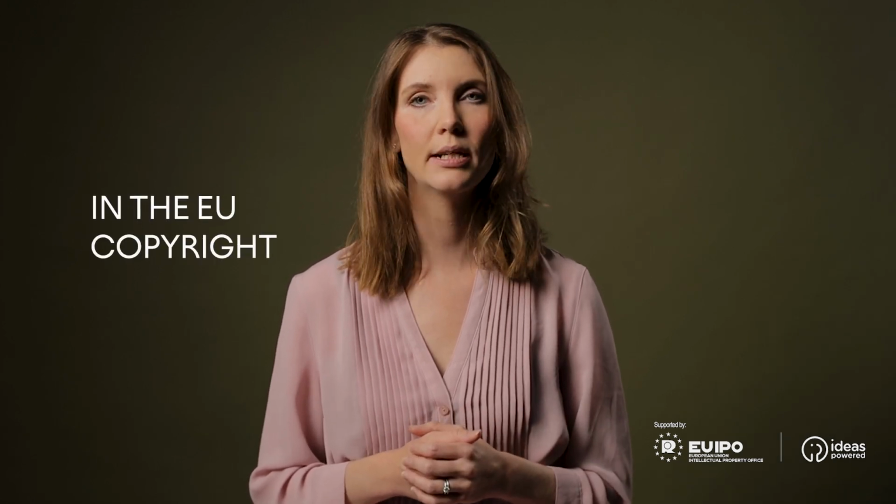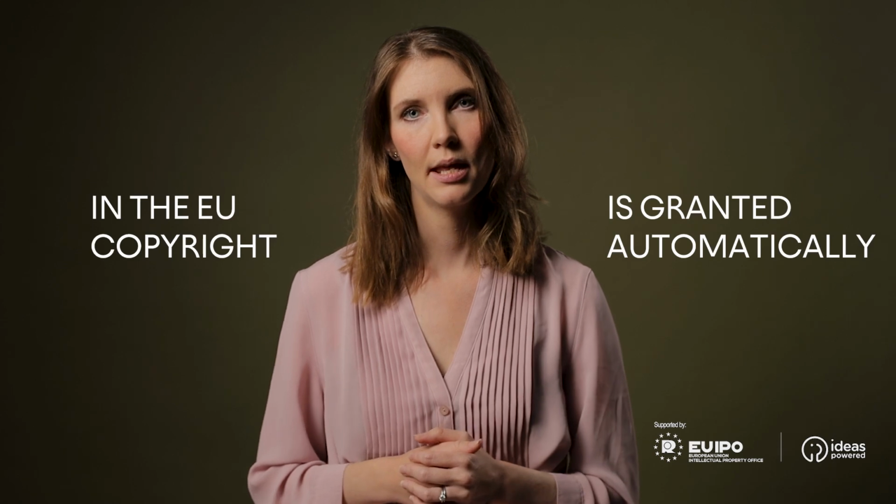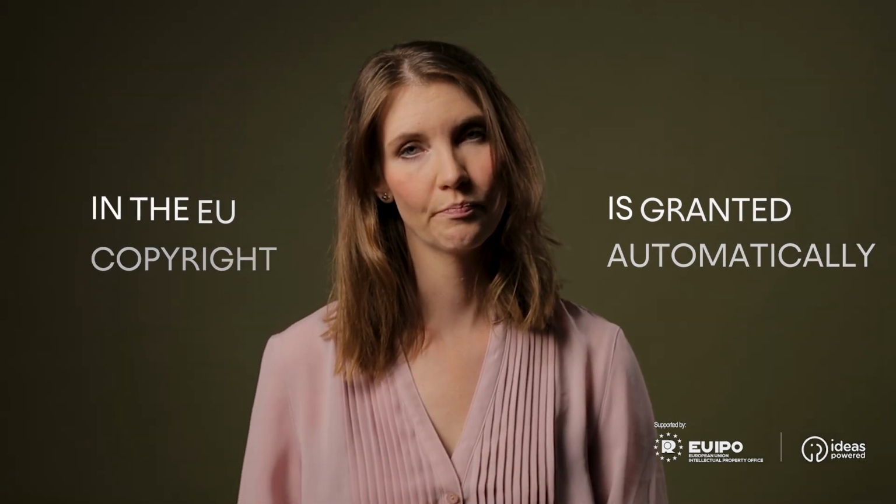One of the great benefits of copyright protection is that in many countries and in the EU, copyright is granted automatically, as long as the work is considered original. So no registration is required. Copyright protection period is also long. Copyright can be valid from the time that the work is created until 70 years has passed from the author's death. While gaining copyright can be smooth, proving that you have copyright protection can be time-consuming and expensive.